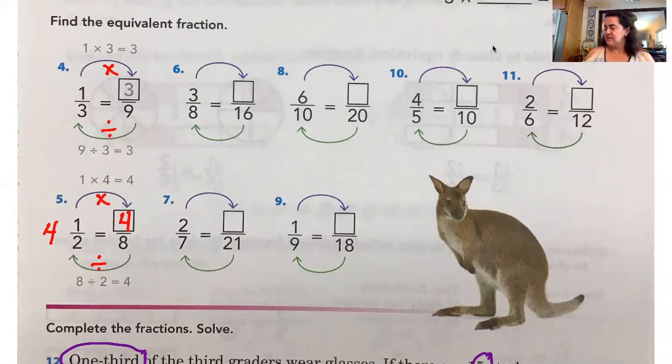Let's look at these together. 16 divided by 8 gives me 2, right? And I can write it down here. 16 divided by 8 equals 2. And then I'm going to take the 2 up here and I'm going to go 3 times 2 is equal to 6.